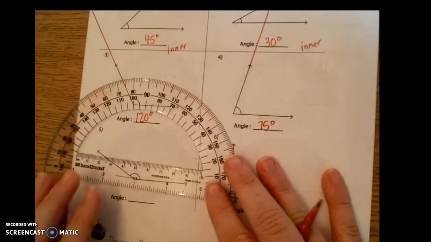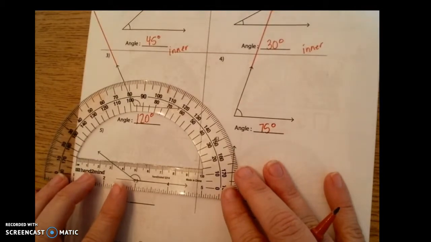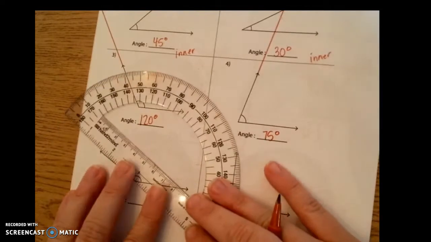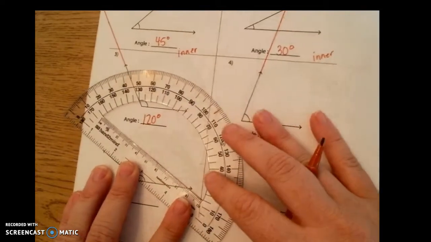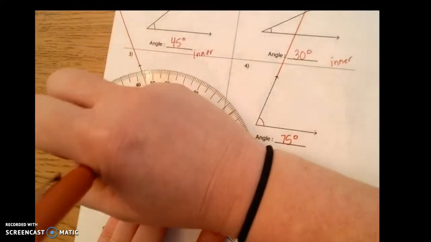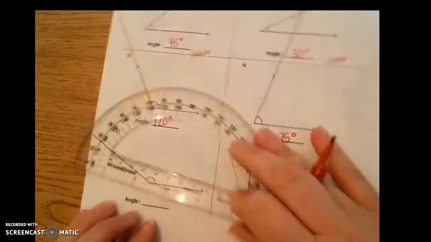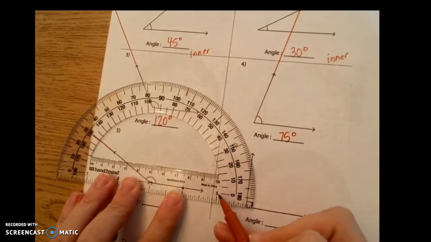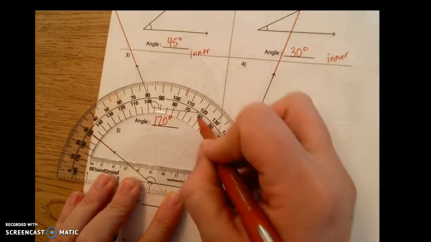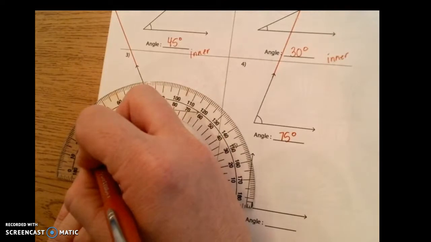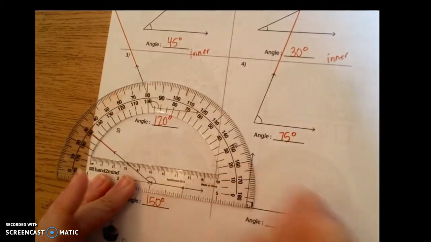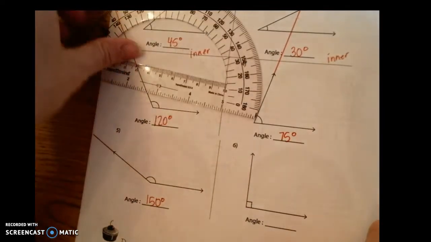All right, so you should have lined up your point with the vertex of the angle, made sure your zero line, oops, extend this line down here. And we're using the inner number, so we have to go all the way, follow it all the way, and it looks like it's exactly 150. So you should have gotten 150 degrees.